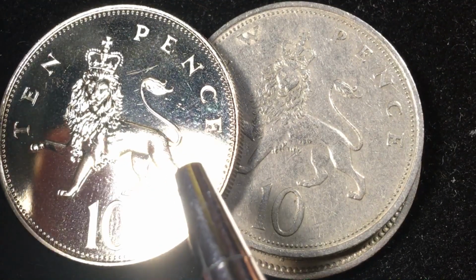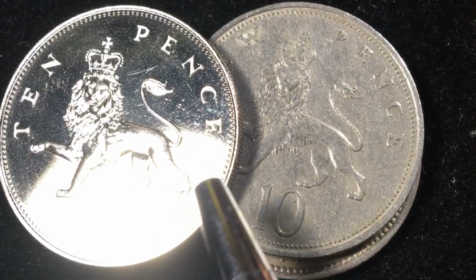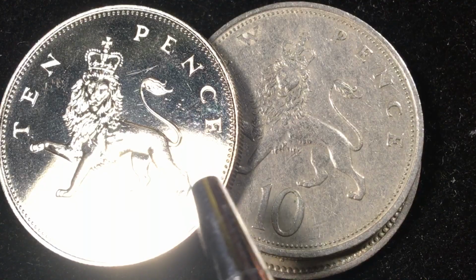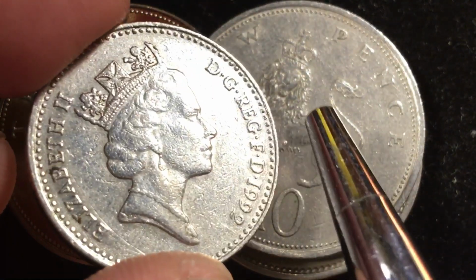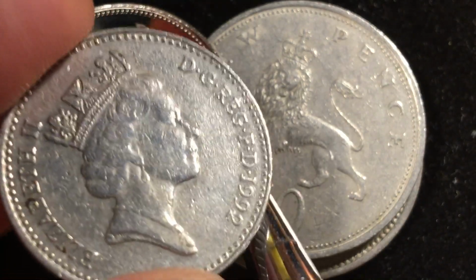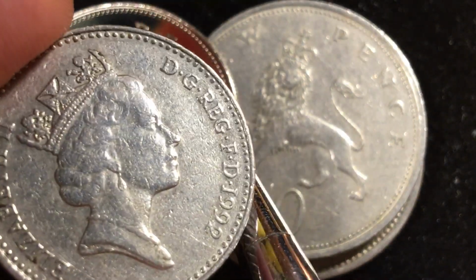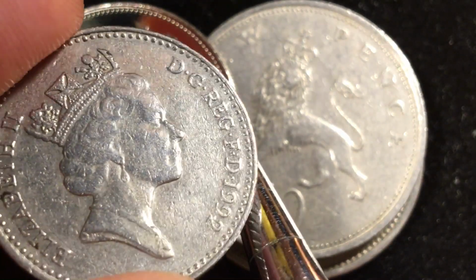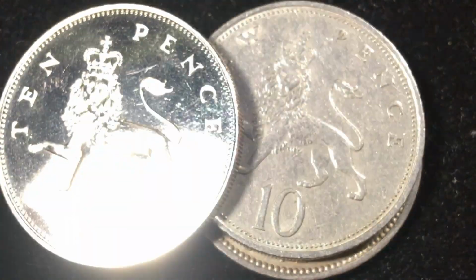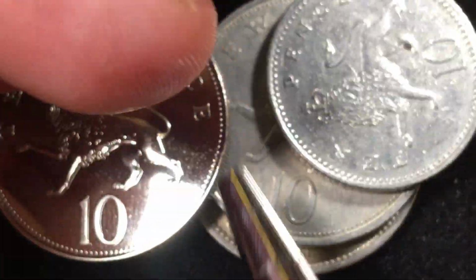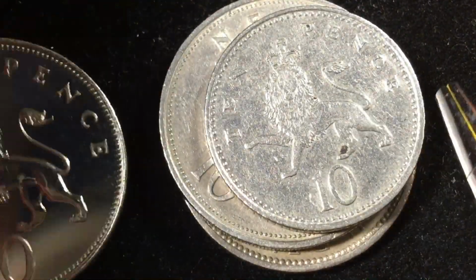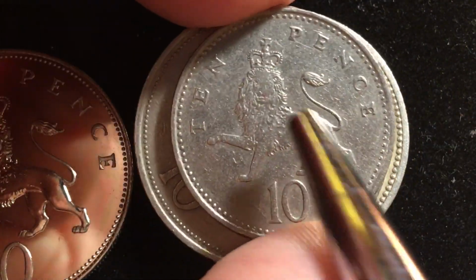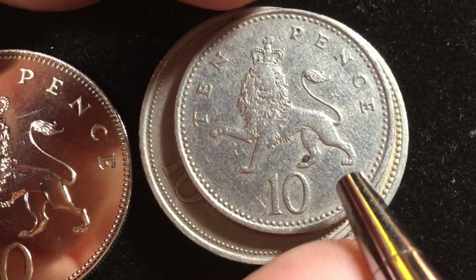It went to 1992. And then in 1992, midstream, they had these coins, and then they came out with this coin. So in 1992, the United Kingdom went to smaller versions of the 10 pence coin, and here it is right here. So it's the same lion, you can't see that very well, 10 pence, but it's smaller.